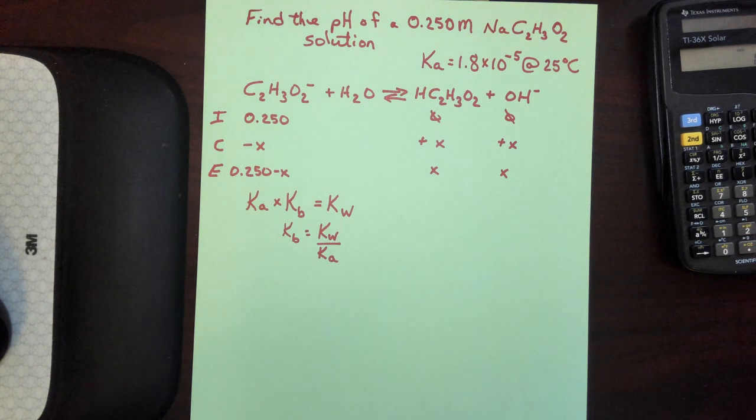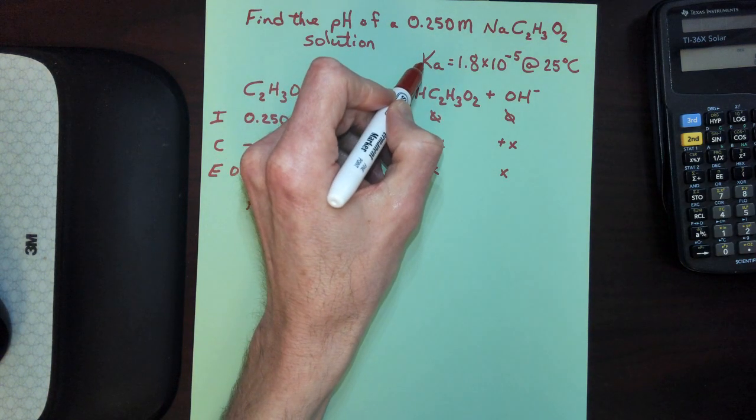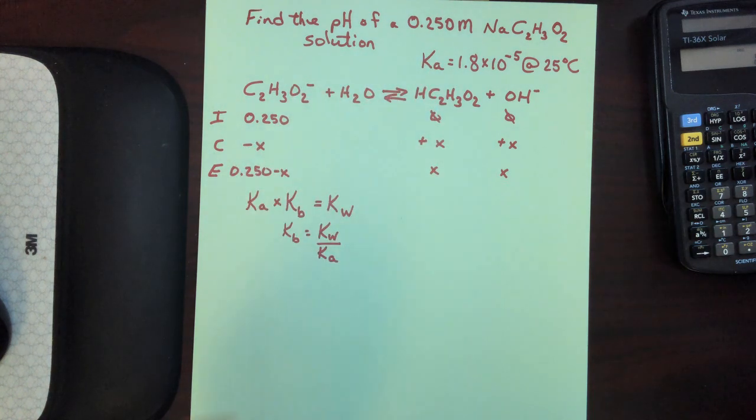So in this example, we need to find the pH of a 0.250 molar sodium acetate solution. And acetic acid has a Ka value of 1.8 times 10 to the negative 5 at 25 degrees Celsius. Okay, so this is the Ka for acetic acid.